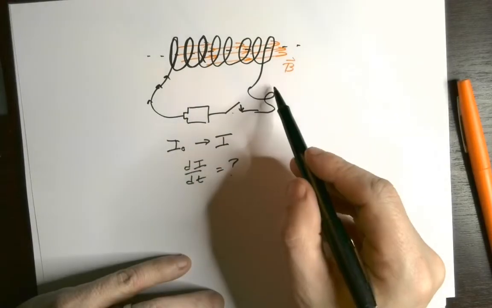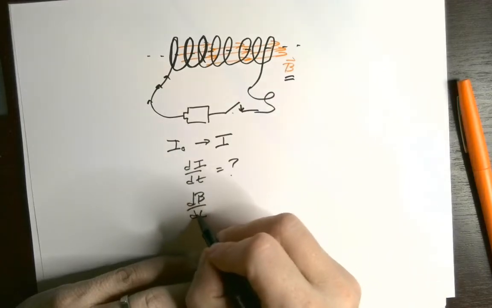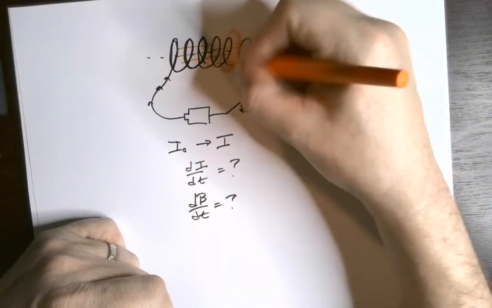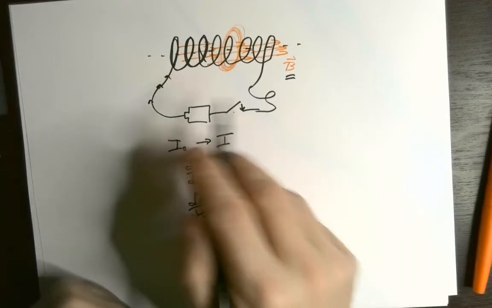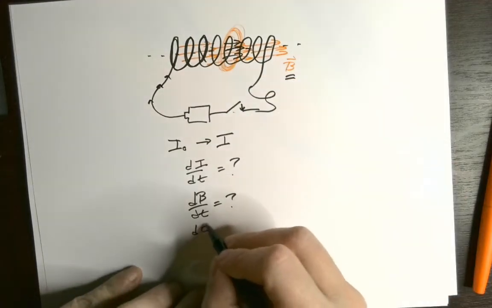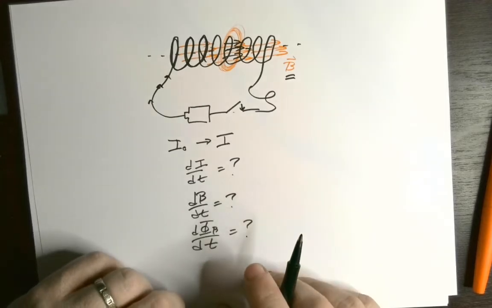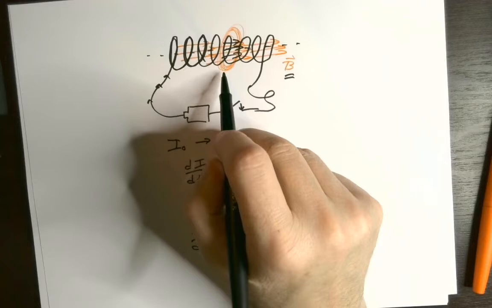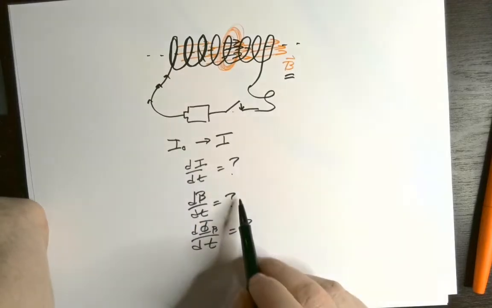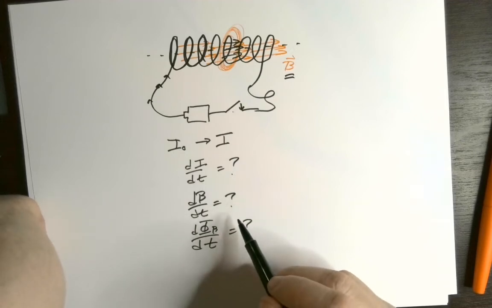The changing current means that the magnetic field will also be changing. That means that if we take one of these loops of the solenoid, the magnetic flux through that loop will be changing as well. It will be something non-zero. So a loop of wire, when the current is changing, creates a changing magnetic field. And we know that changing magnetic fields create EMFs, create a voltage, create an induced current.